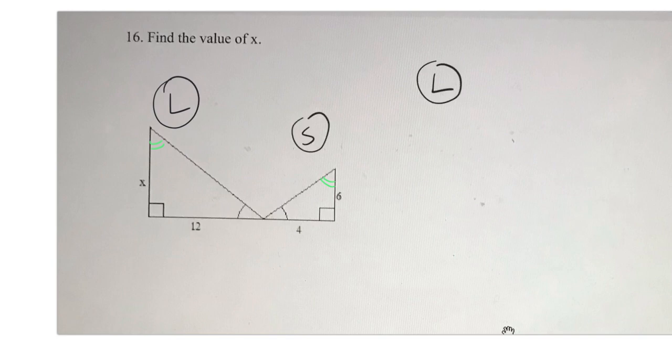So what happens if we put corresponding sides of the large over the small? Well, we would say that x is over 6, right? Because x is corresponding with 6. x is the side that's between the double rainbow green and the 90 degree, and 6 is the side that's between the double rainbow green and the 90 degrees. So we can set that equal to, we still want to keep the large on the top, so that's going to be 12 over 4.